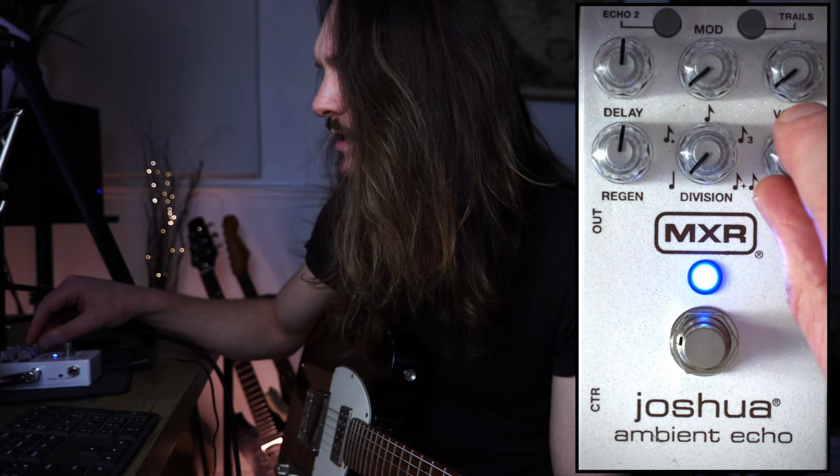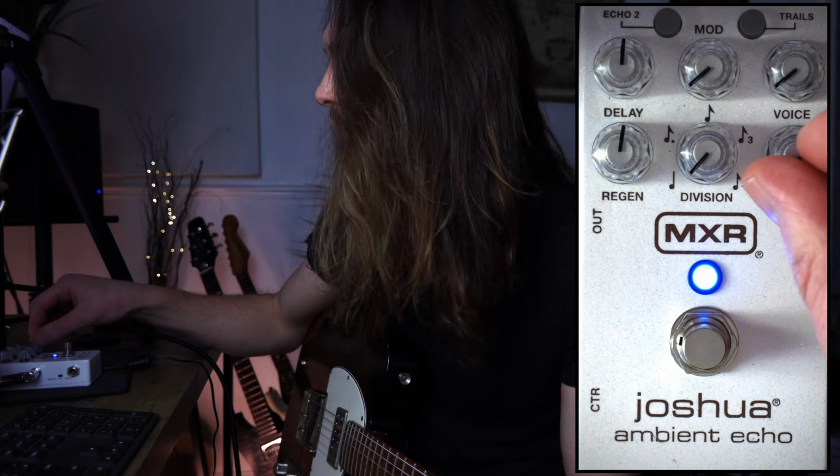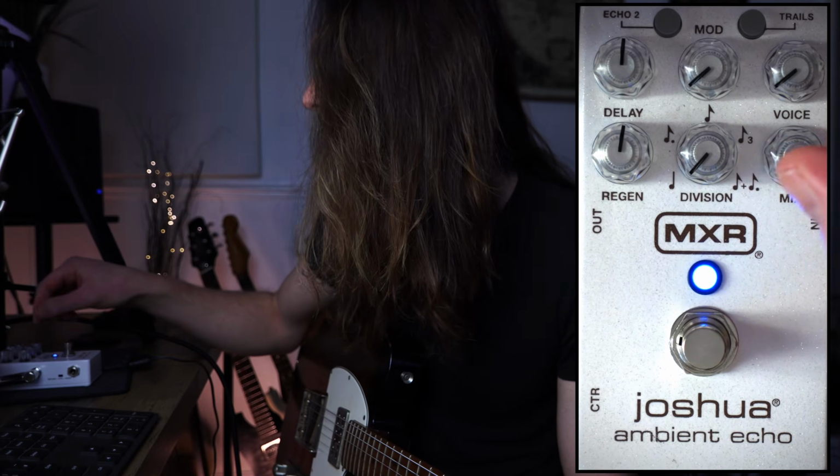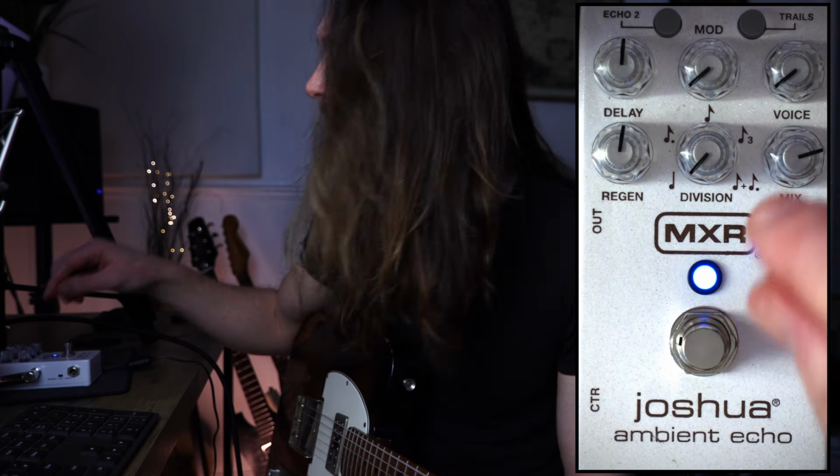This is just how much wet signal we've got going on. We can get slightly higher than unity gain, just a little bit above. So nice to kind of have that function there. I'm going to leave it quite high for now just so we can really hear the character of the delay.